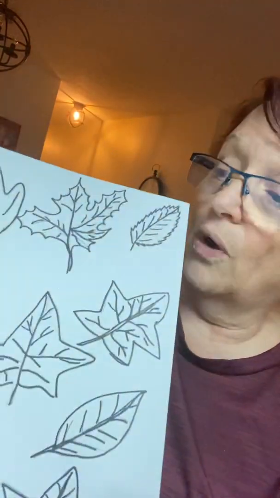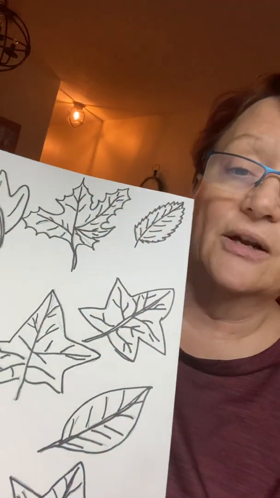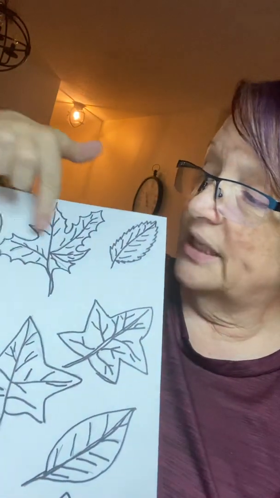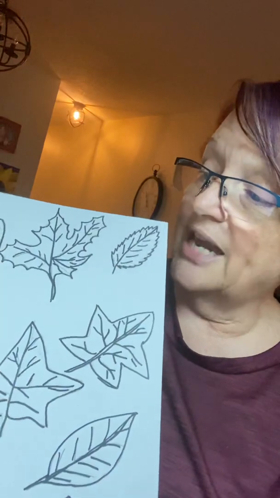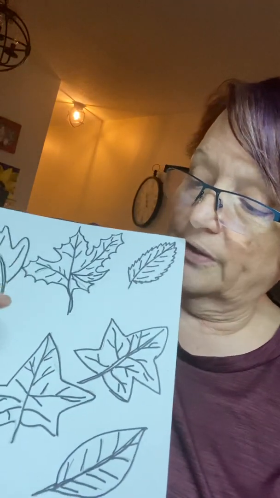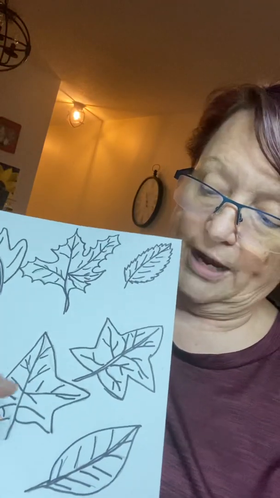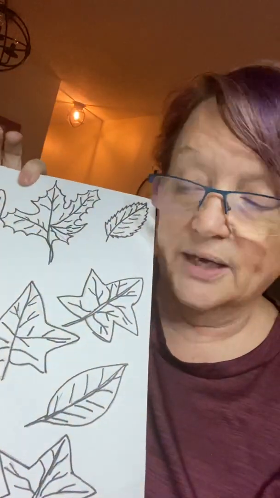Now, what we are focusing on in this background is negative space. See where the leaves are? That's positive space. I've used that space and I've put something in it. The negative space is all this space that's all around the leaves. That's the negative space, okay?